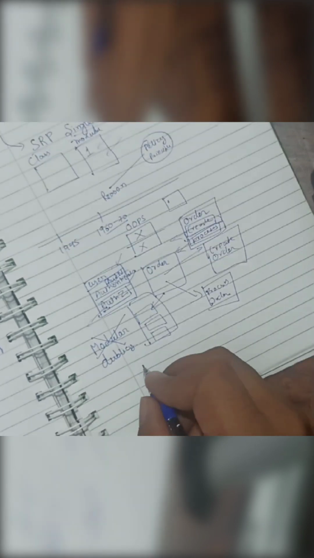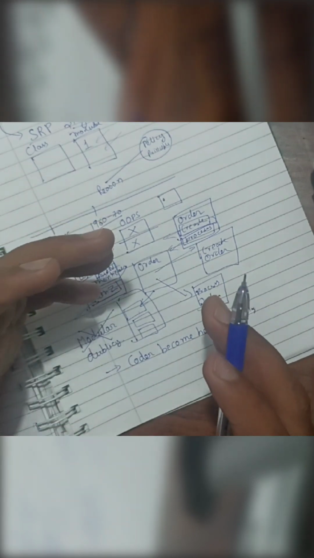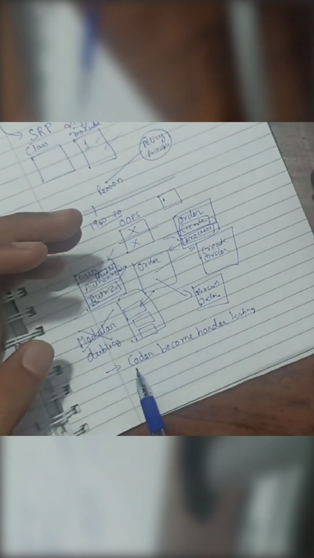And the other best point, which most developers miss, is that code becomes harder to test. Testing will be more complex, because if your class is a small individual unit, it is easy to test. But if you keep adding more and more responsibility, testing becomes difficult, and the code will become less scalable. So there are lots of negative points that I have mentioned.